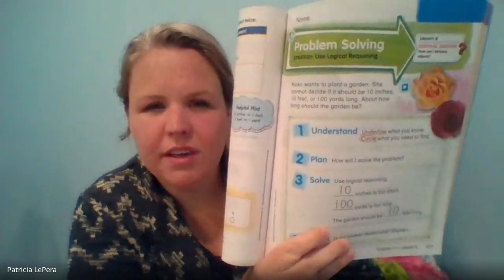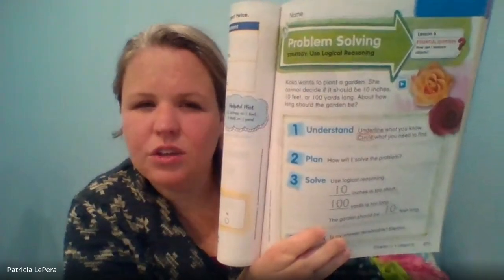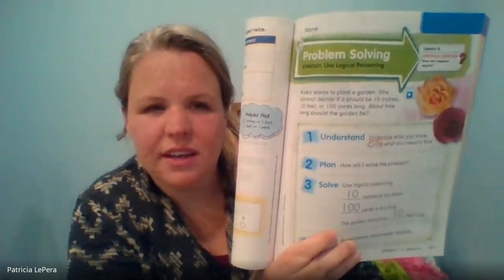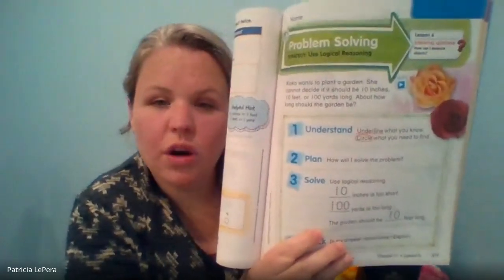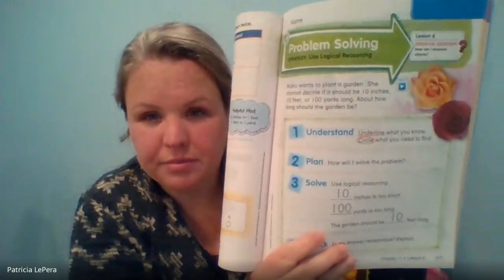Okay, hopefully you're all back now. Have your math book and a pencil ready. So 677. As you can see, problem solving, our strategy today is use logical reasoning. Now, logical reasoning is a very fancy way to say that we want to make sure that the answer makes sense. These word problems are going to give us some information, and we need to either look for a pattern or look for the information that's important to help us solve the problem.